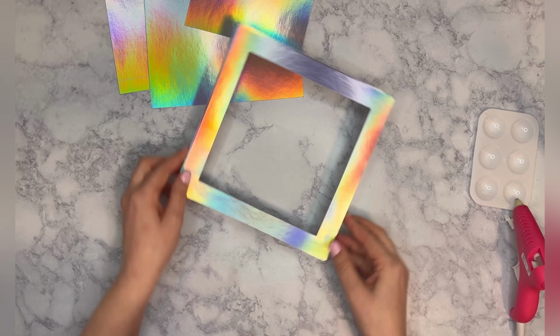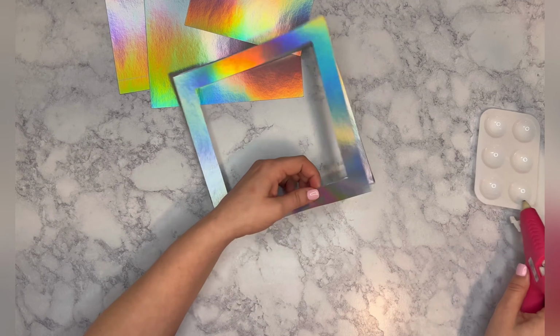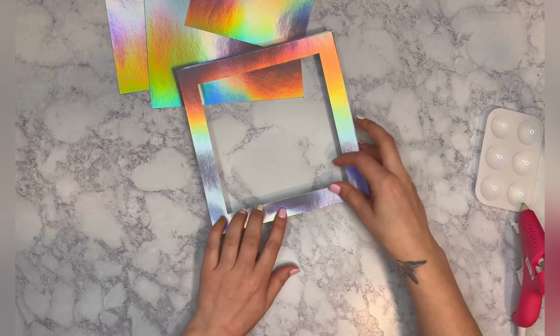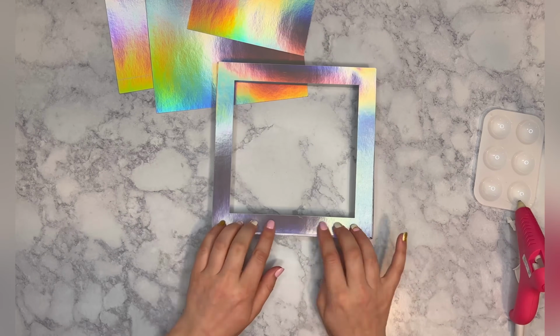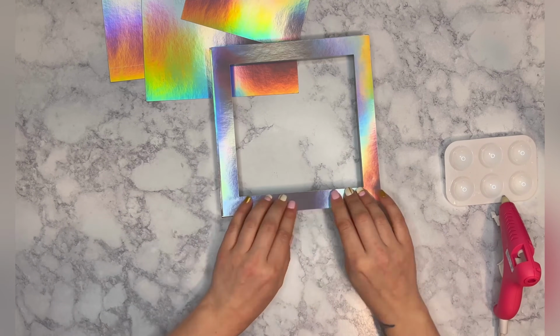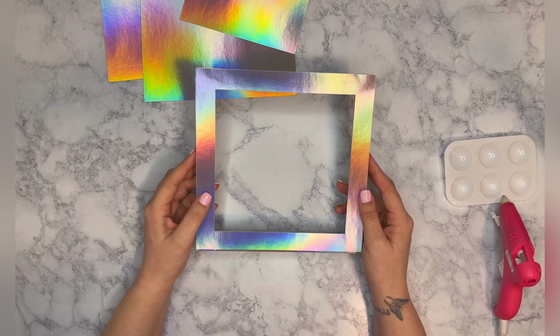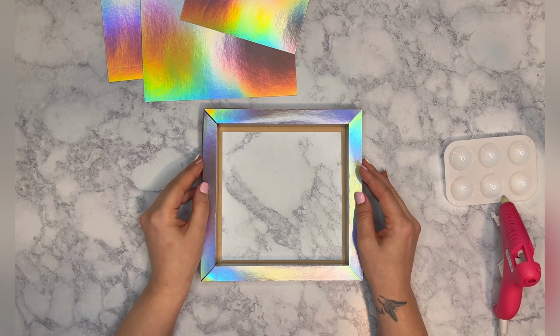All right, and then just line all the way across and press down on that, and then go all the way around until it's all put on. All right, so now you have the face of the shadow box on. Now we'll go ahead and turn it on over and we'll do the back side.